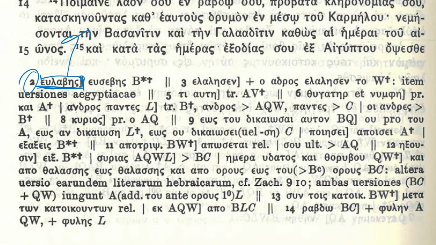This would be from verse 2, eulabes, and we'll take a look at this more closely in a bit. So they'll copy a portion of the text down into this apparatus, and then they will mention the variants out to the right of that. This is another example from verse 3. Apparently there's a variant for elaleisen, and here's what it's going to be, and so on. Or if you look at verse 8, there's apparently a variant for kurios, and so you'll see information about that.